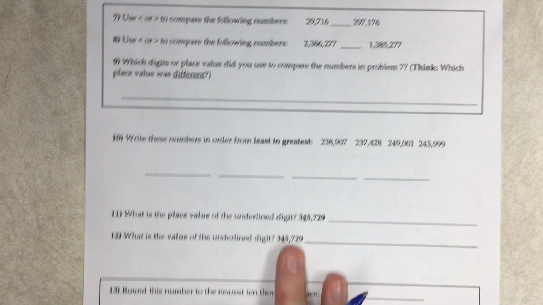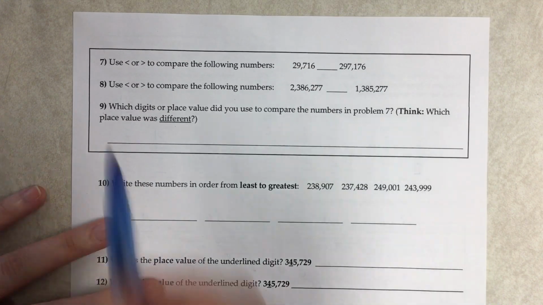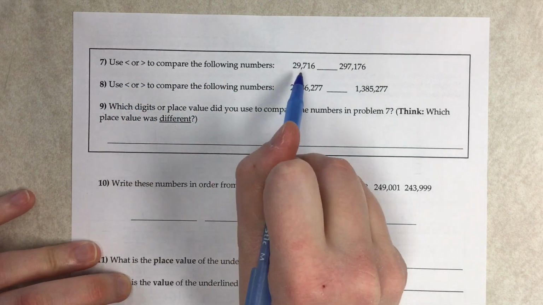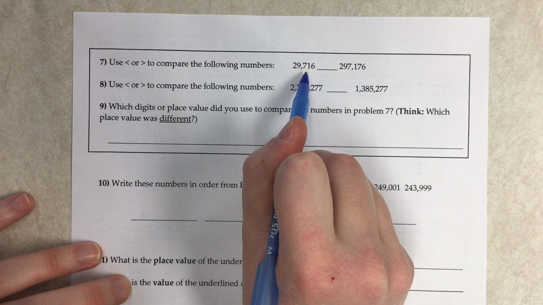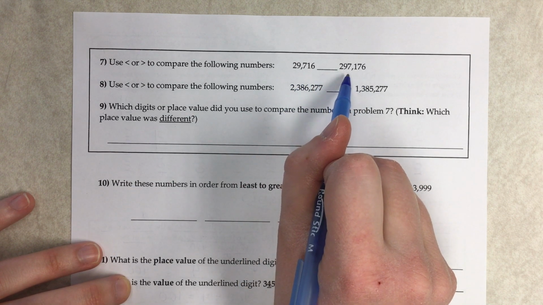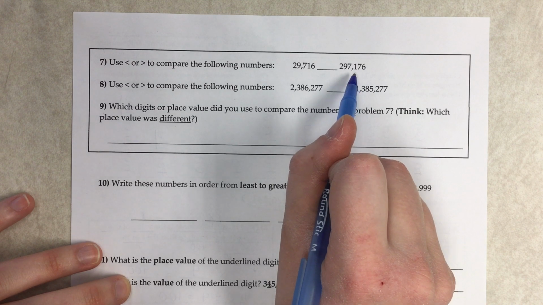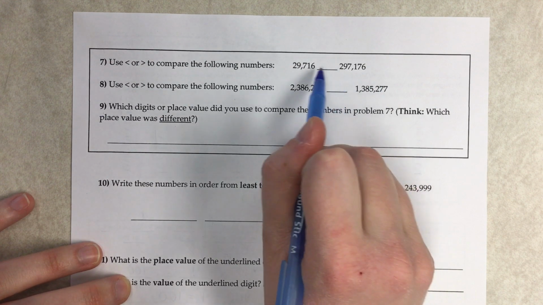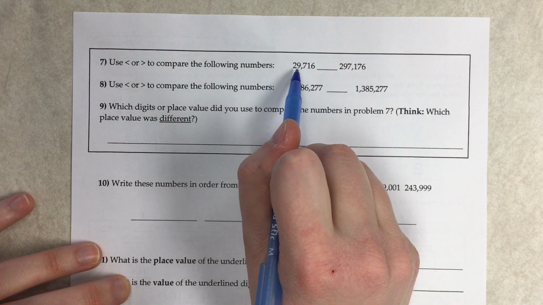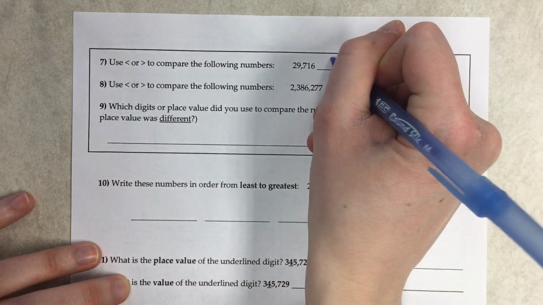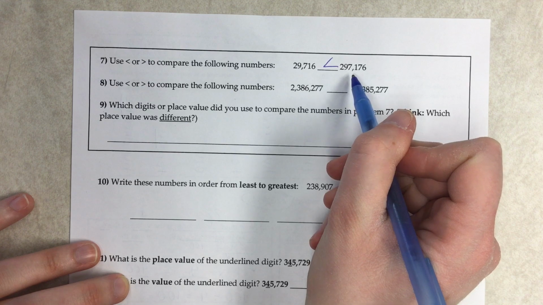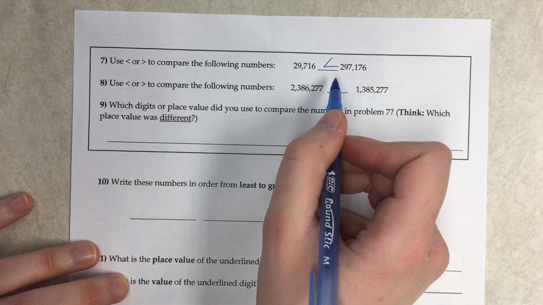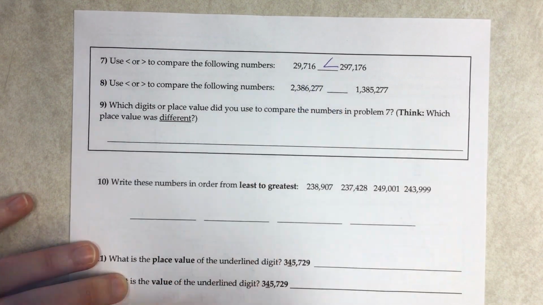All right, let's flip to the back. On the back, we have 7, 8, and 9. We are comparing numbers. So the directions say, use less than or greater than to compare the following numbers. I have the number 29,716. I'm comparing it to 297,176. I automatically can see that this number has 6 digits. It goes up to the hundred thousands place. And this number has 5 digits. It goes to the 10,000s place. So my alligator mouth is going to face the number that's more, which is my 297,176. That is the less than symbol. So I'm going to put that right there.